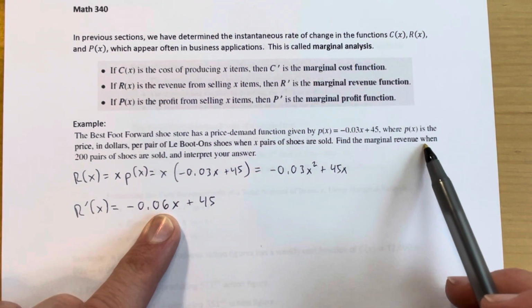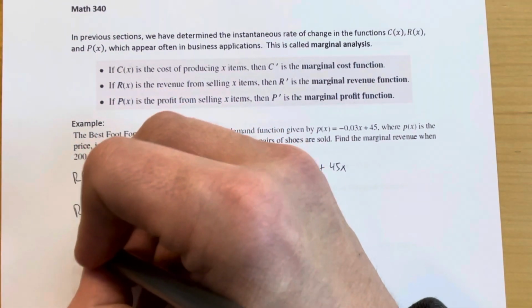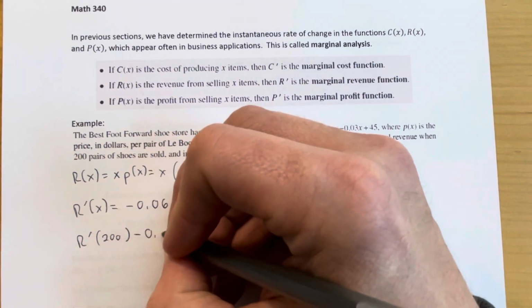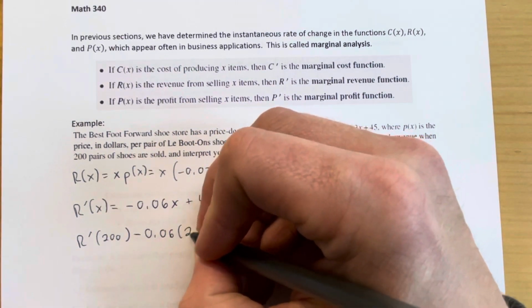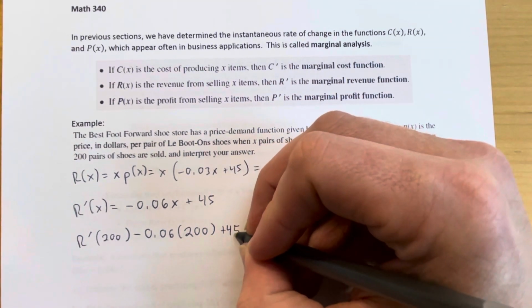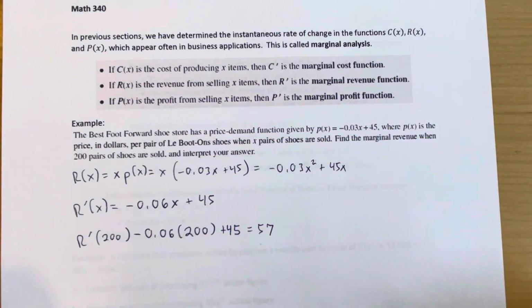Specifically, we want the marginal revenue when 200 pairs of shoes are sold. I want R prime of 200. That's negative 0.06 times 200 plus 45. And this comes out to 57. It's revenue, so we would be measuring that in dollars.